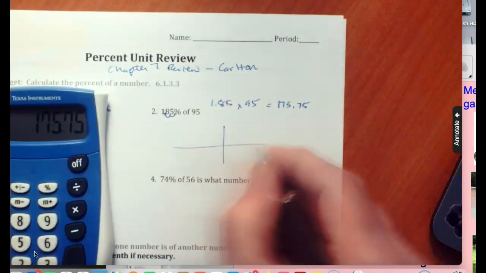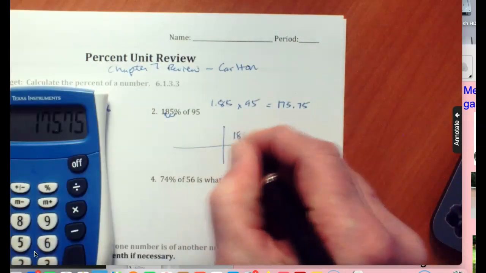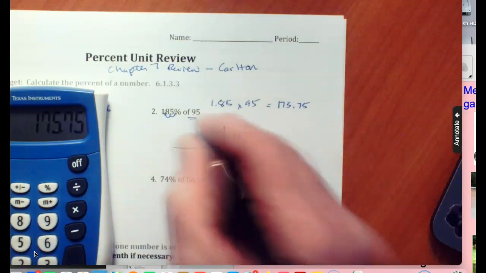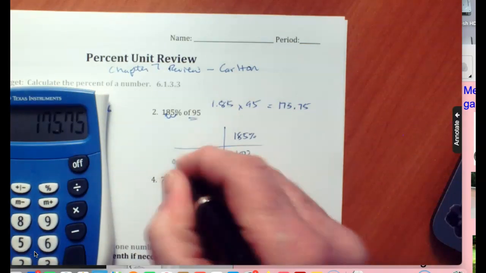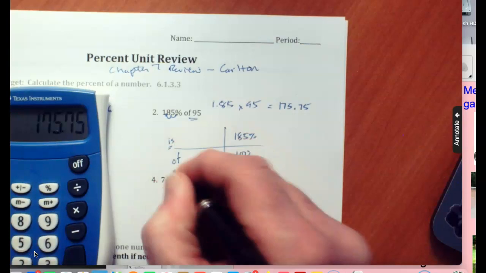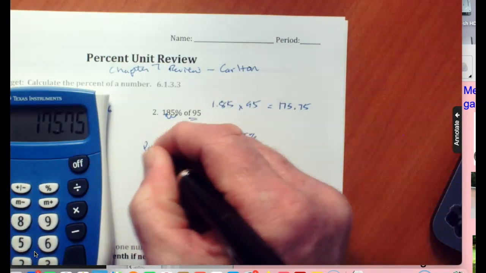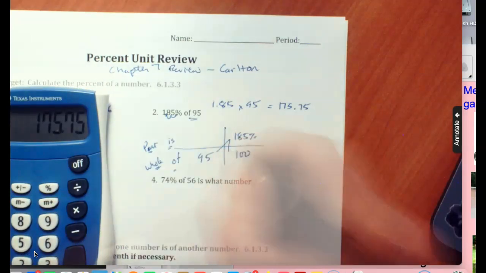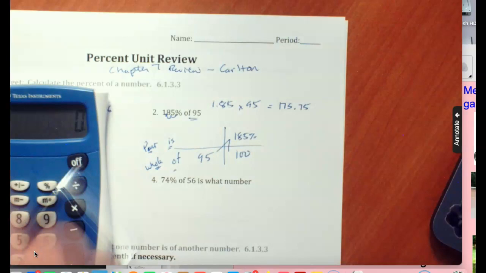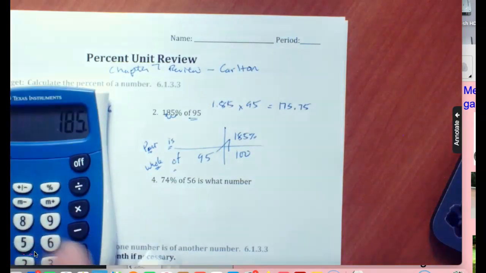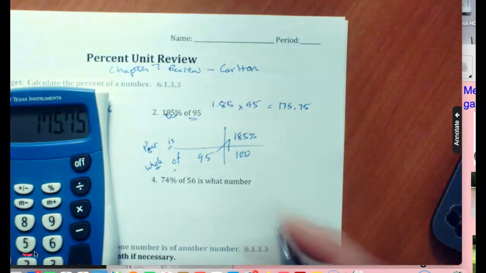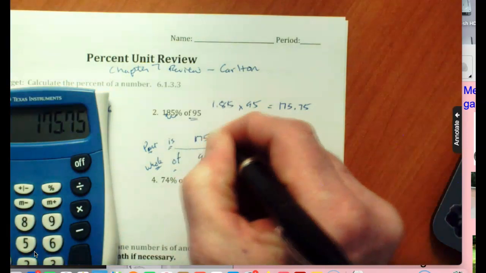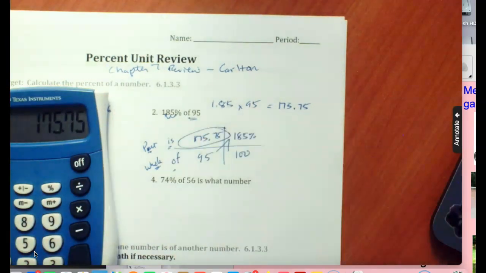I'll box it up for those of you who like to box it. We need 185% out of 100, and this is the of, 95. So the ofs always go down here. This is of, and this is is. This is the part on a box, and this is the whole on a box. These are important words to know. I'll just multiply and then divide. 95 times 185 divided by 100. We should have the same answer, 175.75. There we go.